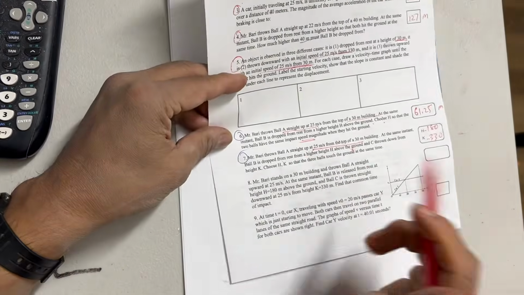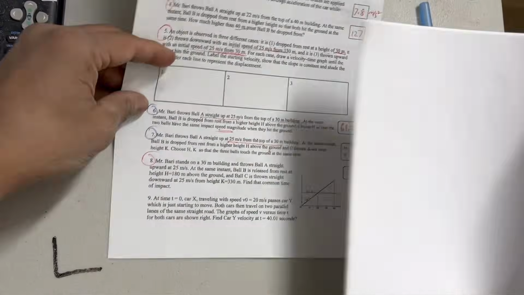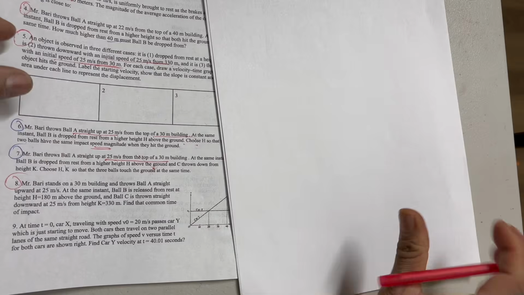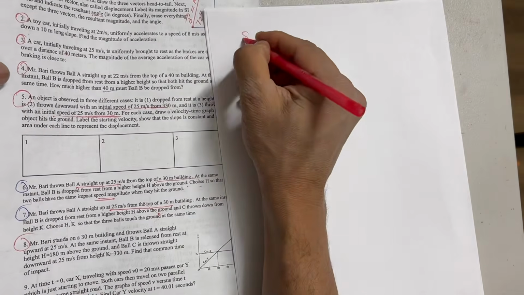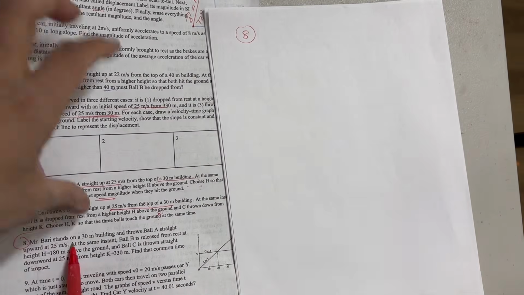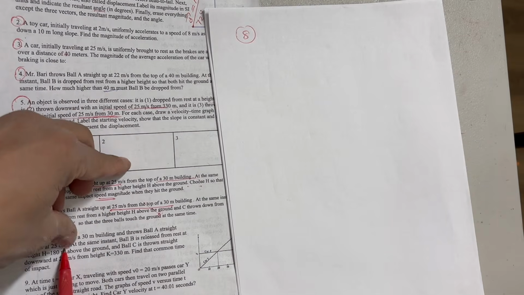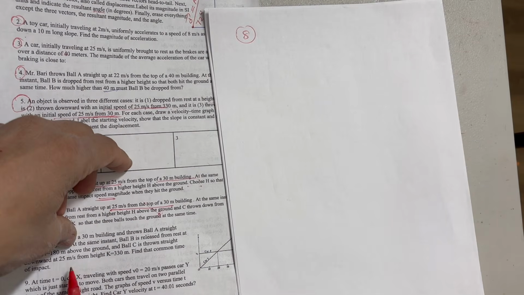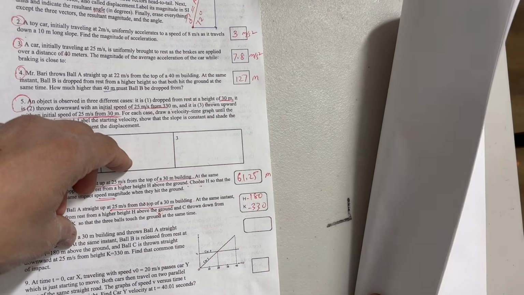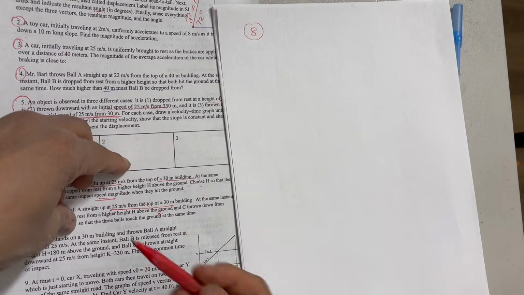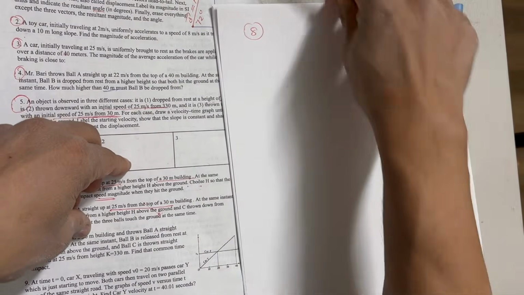Okay, now number 8. We're going to solve problem number 8 now. Mr. Body stands on again. Ball is thrown. So find the common time of impact. Oh God, this is the same thing.